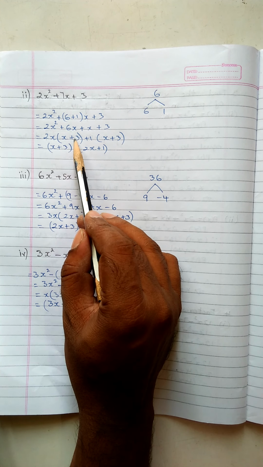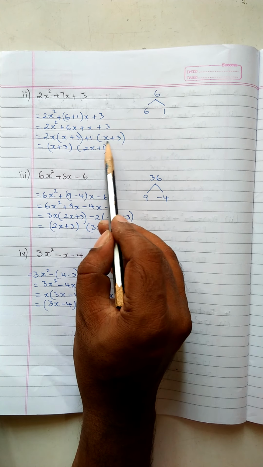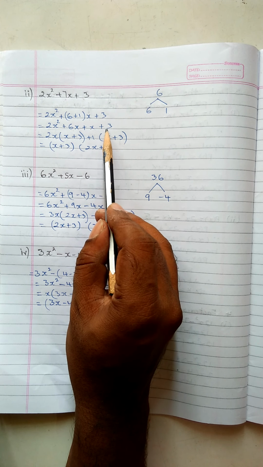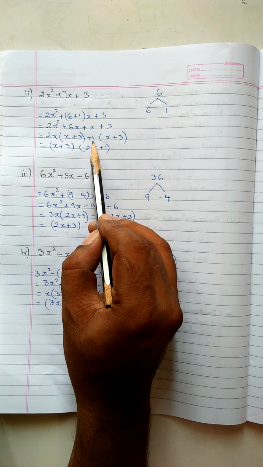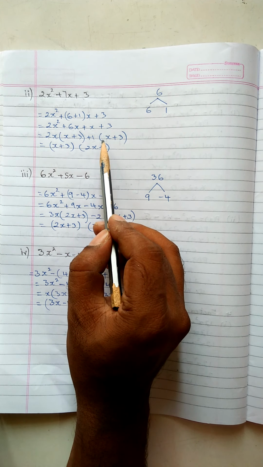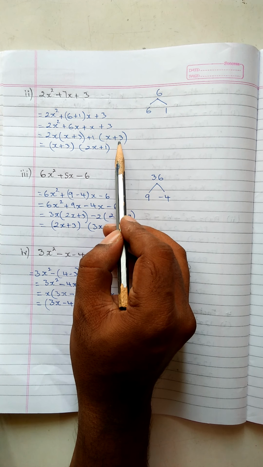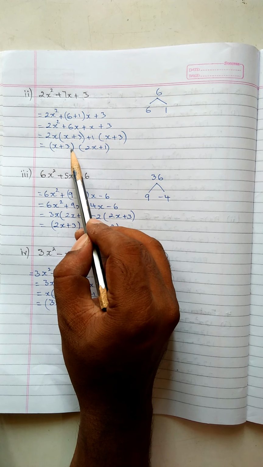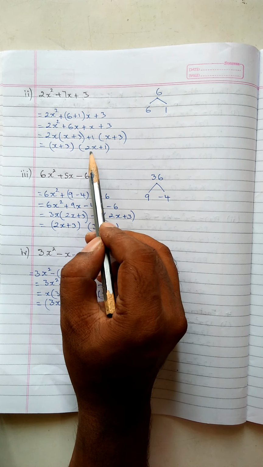Once again, whatever I have inside the bracket, I should get the same here also. X plus 3 I should get. Then what should I take common from here to get x plus 3? I should take only 1 alone. If I take 1 alone, I will be getting x plus 3. So I have taken 1 alone out of these two terms. Therefore, I am getting x plus 3. And next, from this, x plus 3 can be taken as common. So x plus 3 we have taken. What is remaining? So 2x plus 1 is remaining.